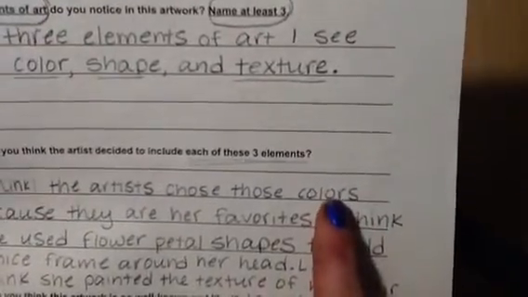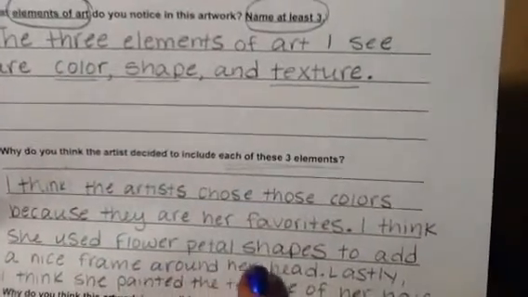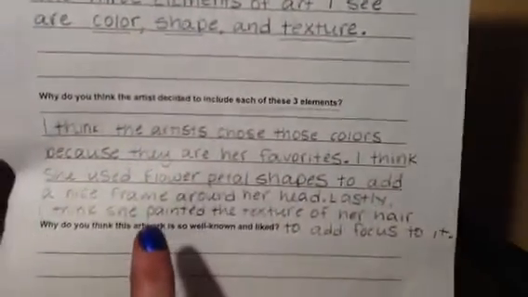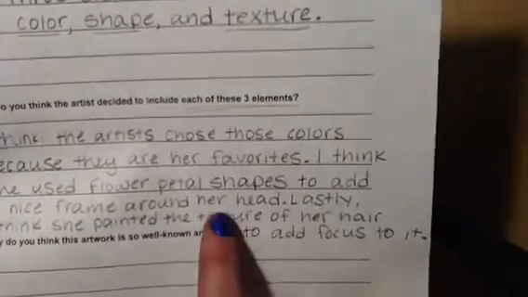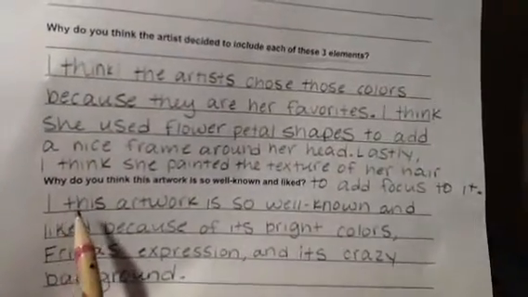So again, for every element, color, shape, and texture, I wrote a reason why I think the artist used those things. It's just an opinion. All you have to do is tell me your opinion on why the artist chose to do what they did. For your last question, it says, why do you think this artwork is so well known and liked? Basically, why do you think this artwork is famous? Use complete sentences and tell me why, and you get your point.